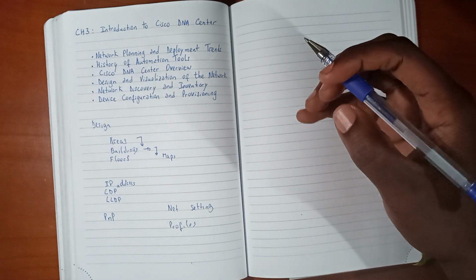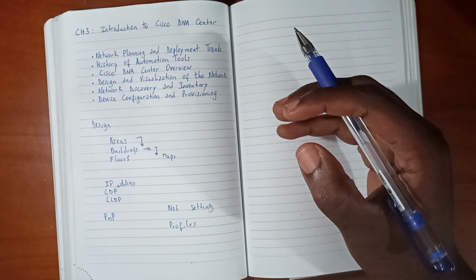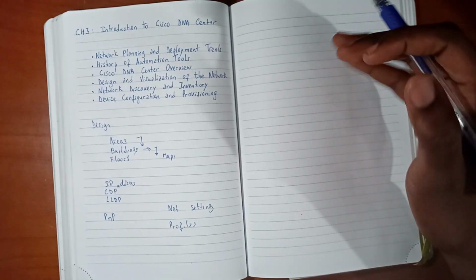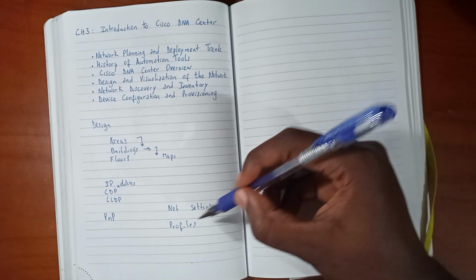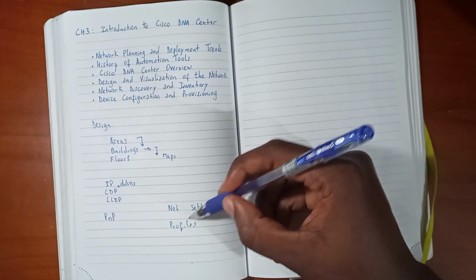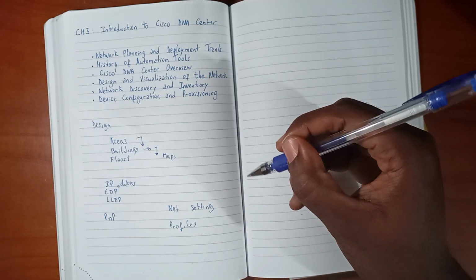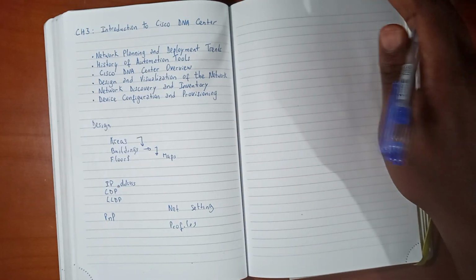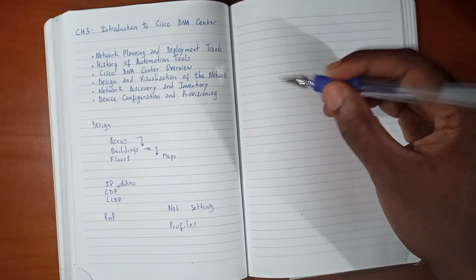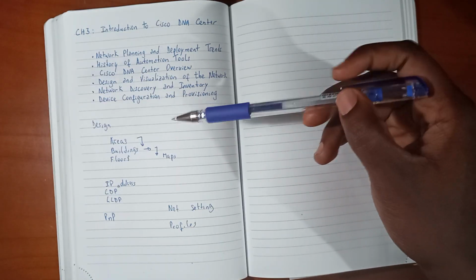Inside a building, every device should have the same SSID, for example. So we define this configuration inside the profiles. And this is what we normally talk about in this chapter.